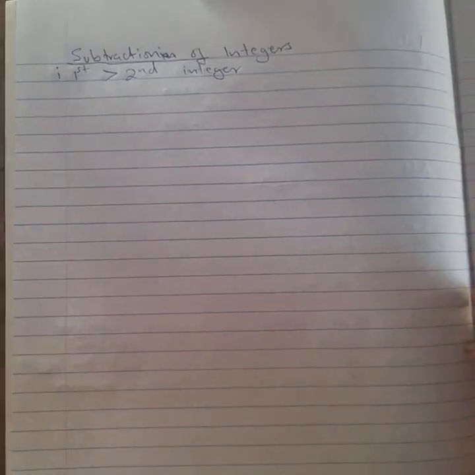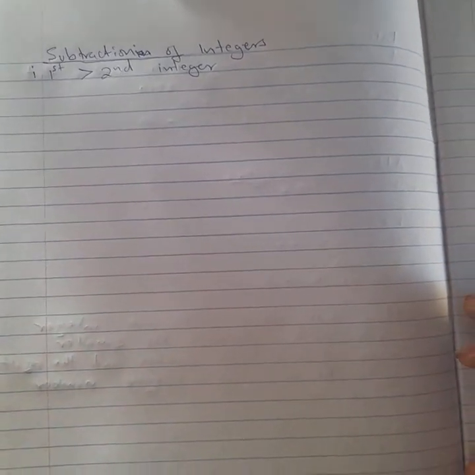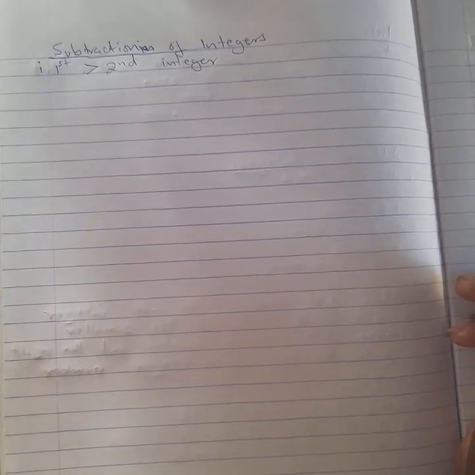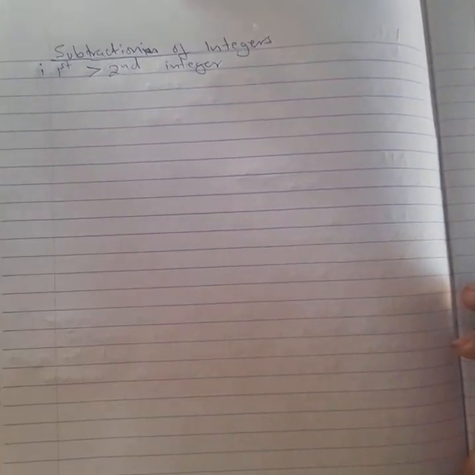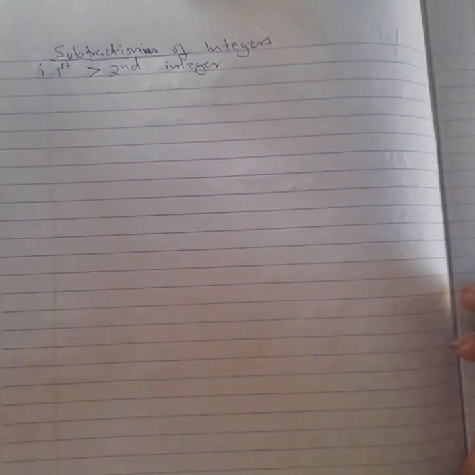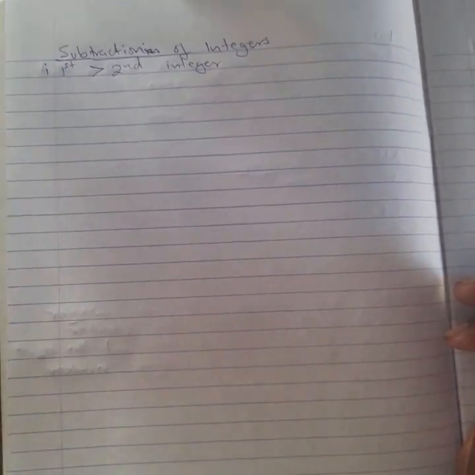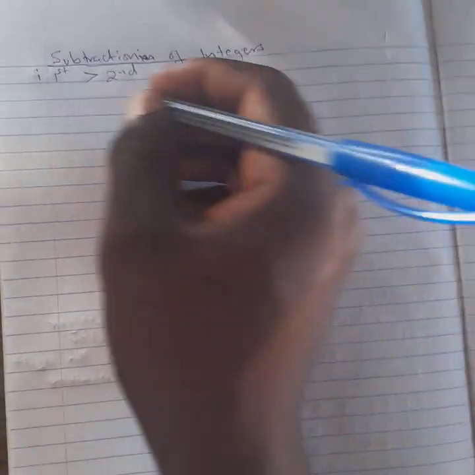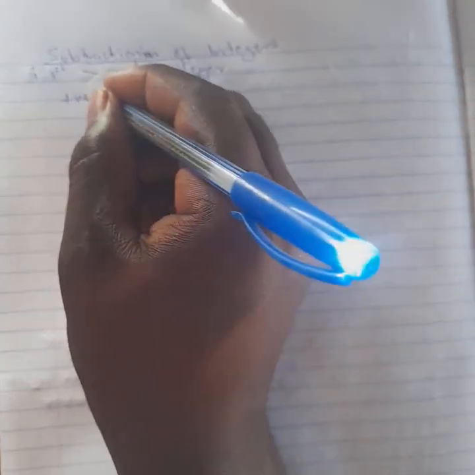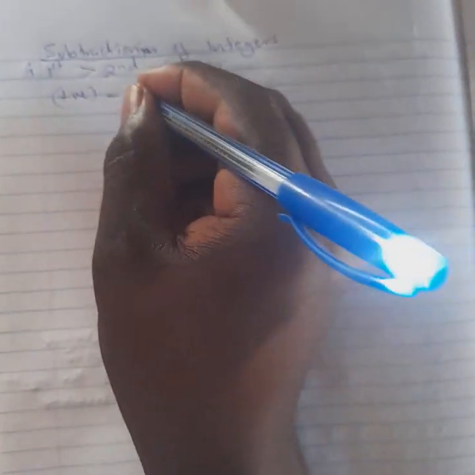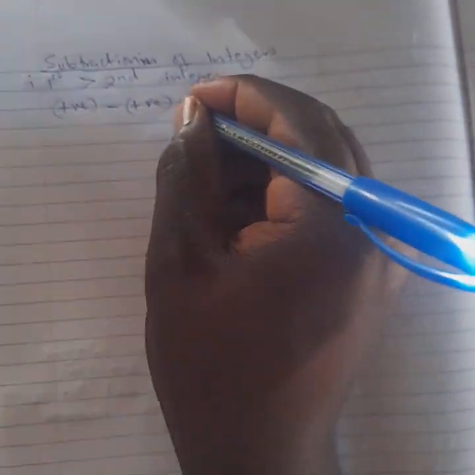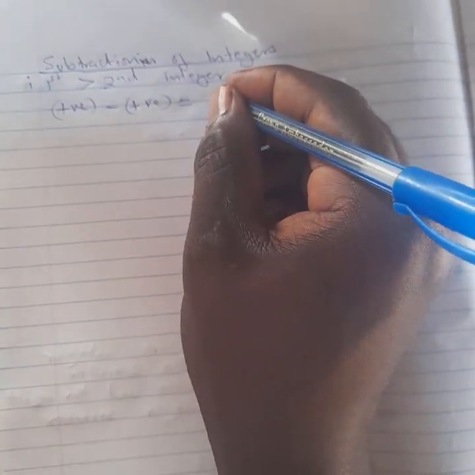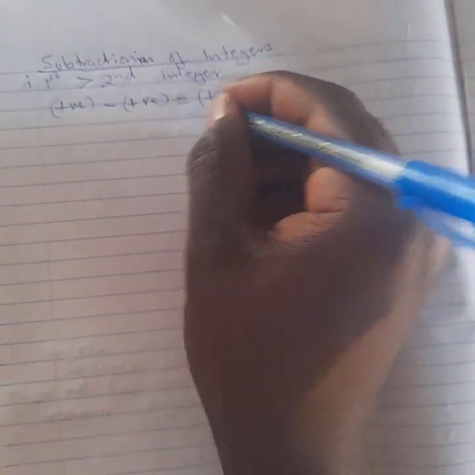That is the first scenario we are going to consider. On the first integer being greater than the second integer, if a positive integer is subtracted from a positive integer, the result will be positive. Positive minus positive, we are saying here that the result will be positive.